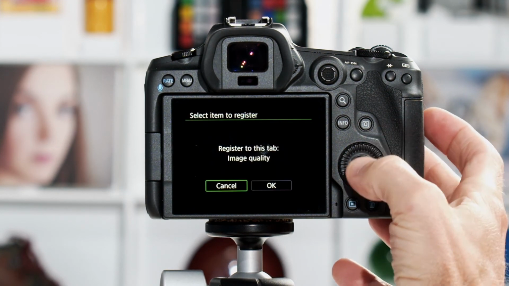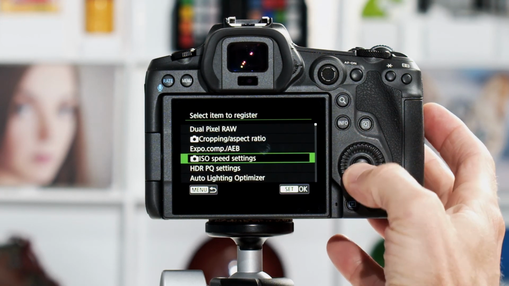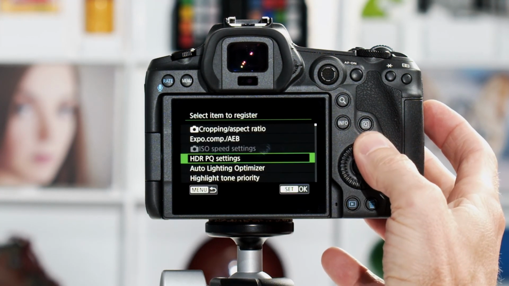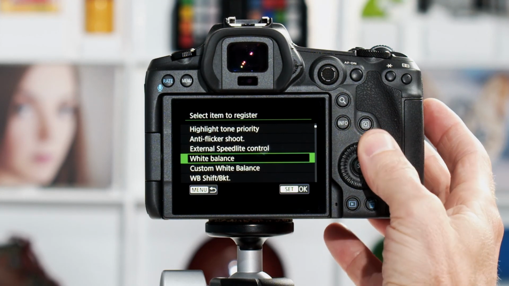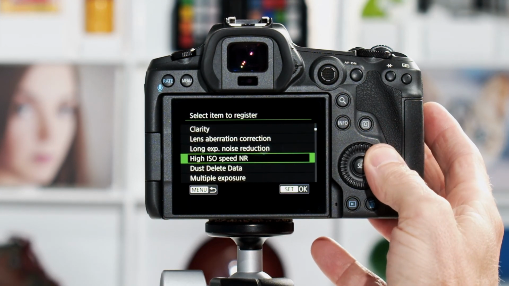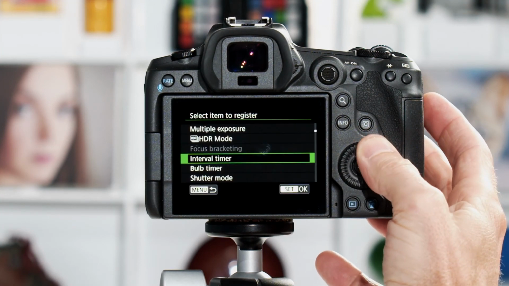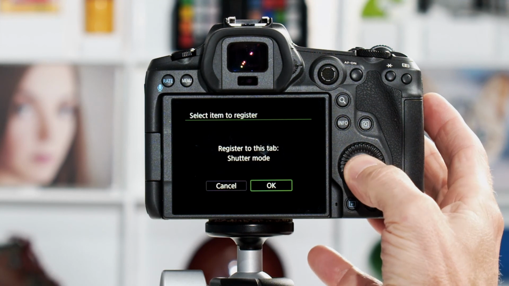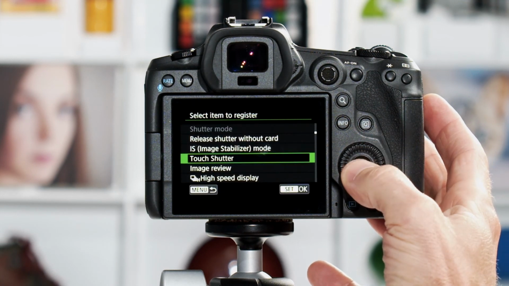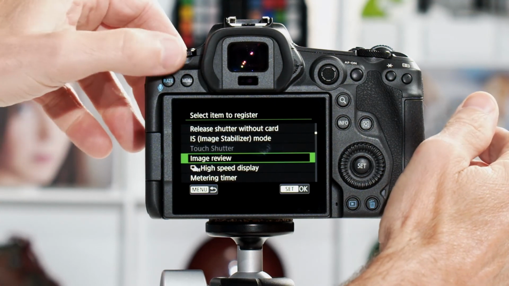Let's just do a generic setting. So image quality, yes, I would like that to be a part of it. What else? ISO speed settings, sometimes I go in and play with that one. And think about things that are not available in other places. Focus bracketing, that's a nice one I like to use. Shutter mode, I'm going to adjust a little bit. Touch shutter, I will sometimes turn on and off. And I'm going to call that good for now.